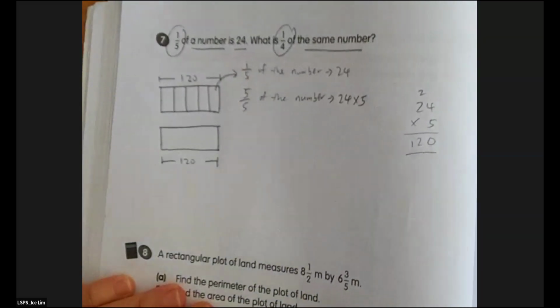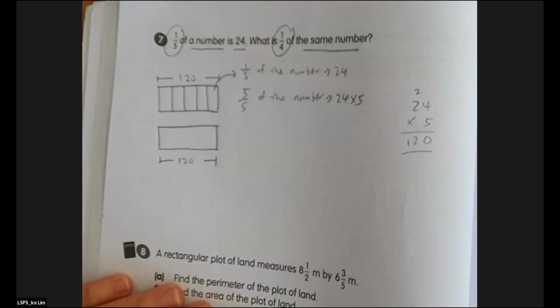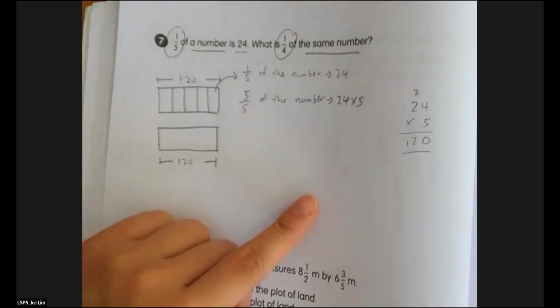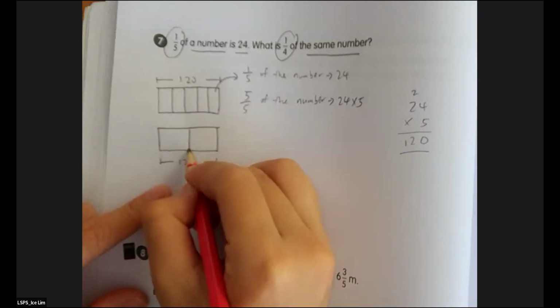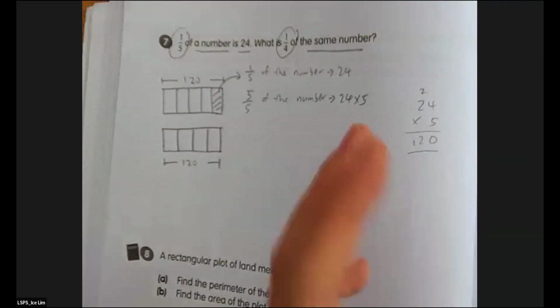But for the same number in the second situation, yes? Do you do it by the unitary drawing model or by fractions? Okay, can you bring it and show us? Okay, thank you.